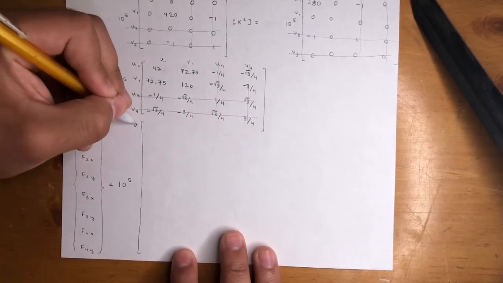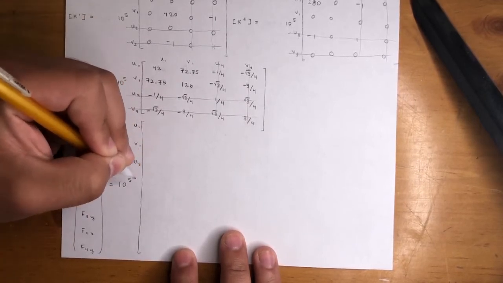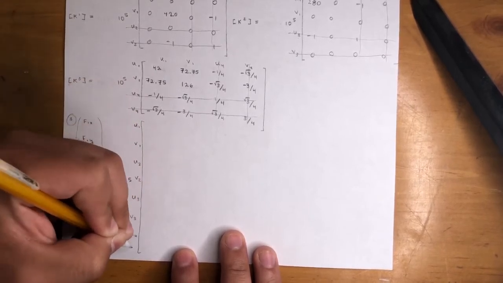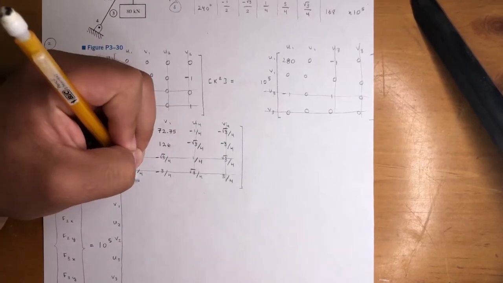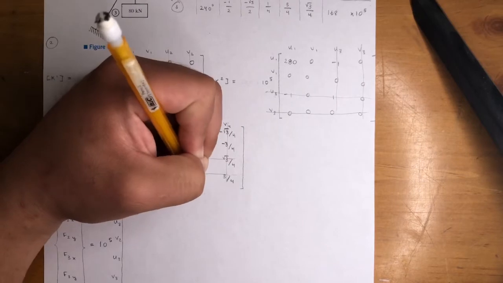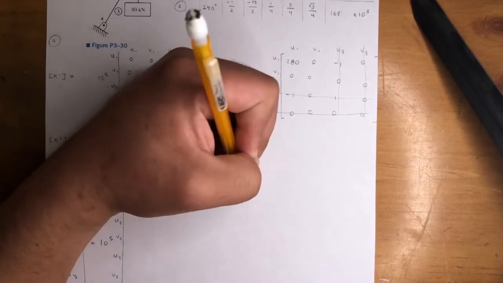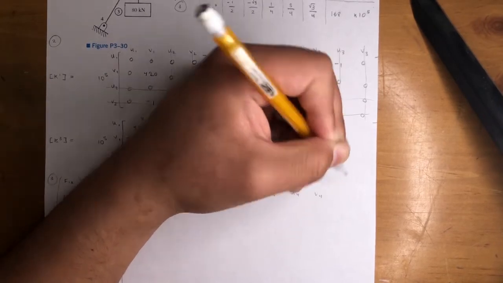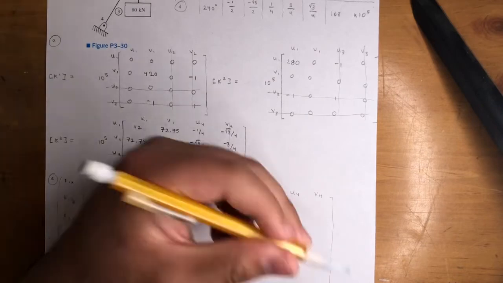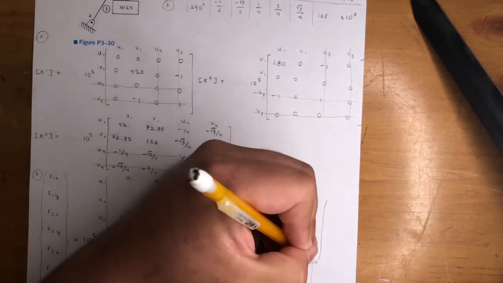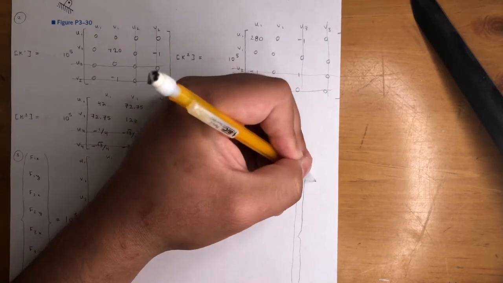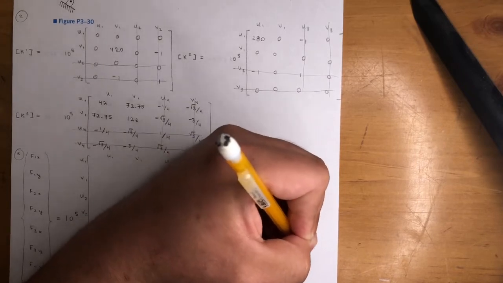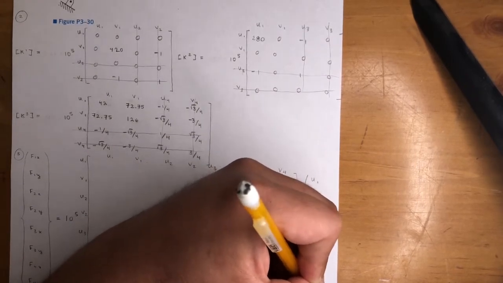All right, so we got U1, V1, U2, V2, U3, V3, U4, and V4. Same thing here. We got U1, V1, U2, V2, U3, V3, U4, V4. I'm kind of speeding through it because the videos get pretty long, just FYI, but I'm just writing down what you should know, I'm hoping. U1, V1, U2, V2, U3, V3, U4, V4.